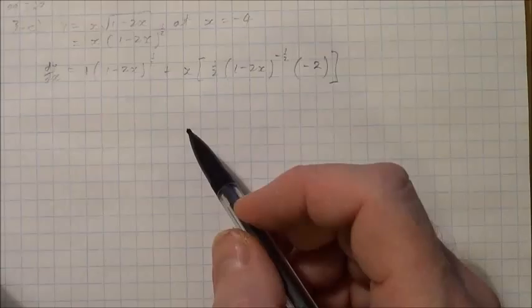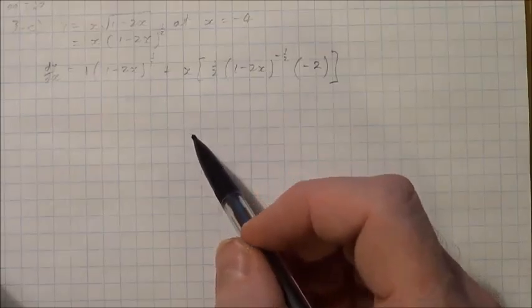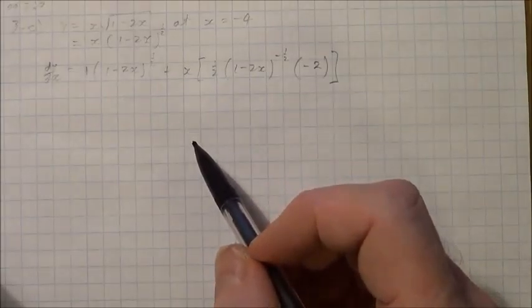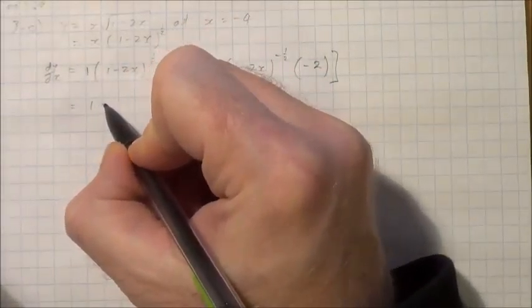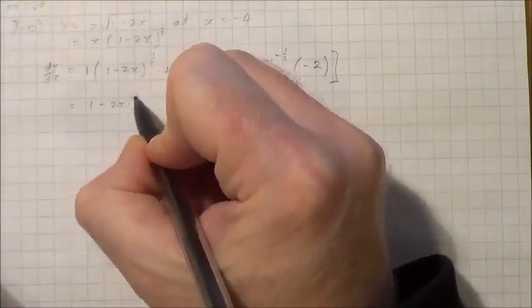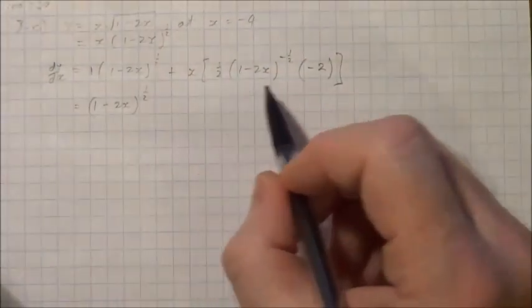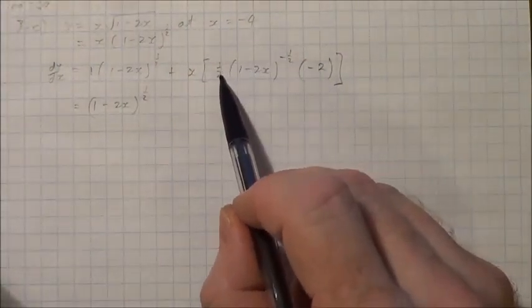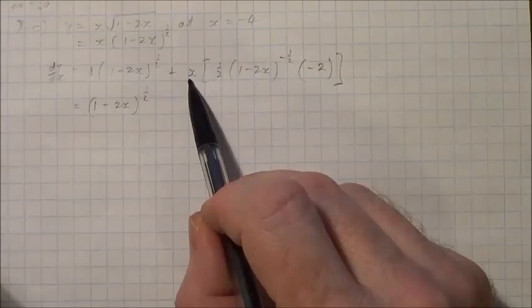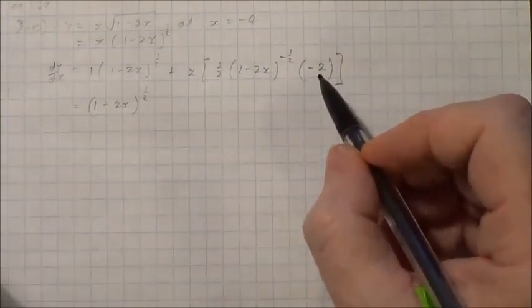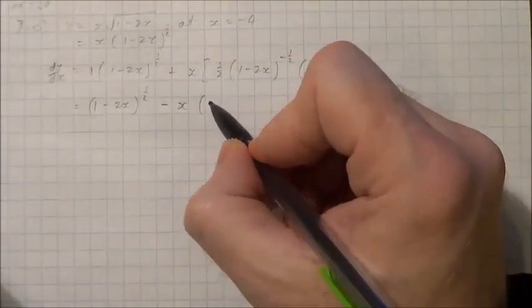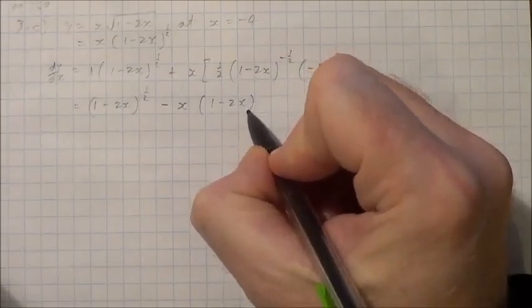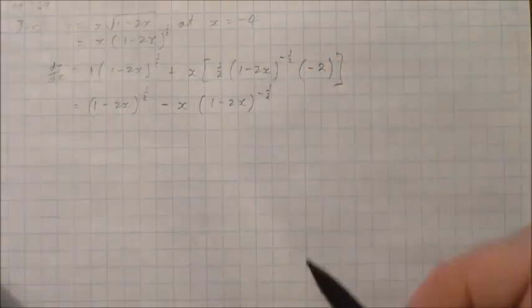I'm not going to simplify a whole lot, but I'll just bring a couple things together. So I'll leave this as 1 minus 2x to the 1/2. Then I'll bring this negative 2 and the 1/2 and the x all together to leave me with negative x, quantity 1 minus 2x to the negative 1/2.